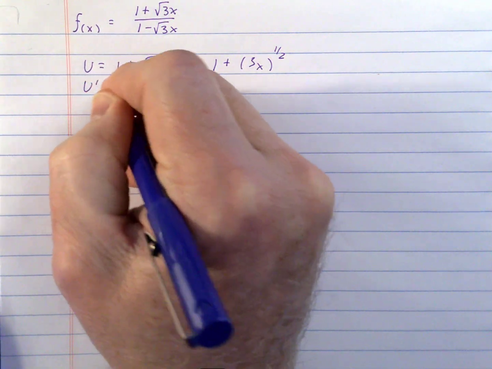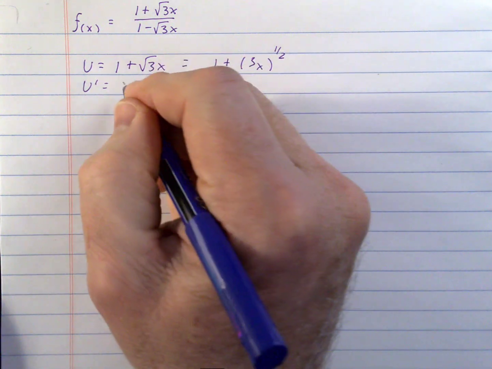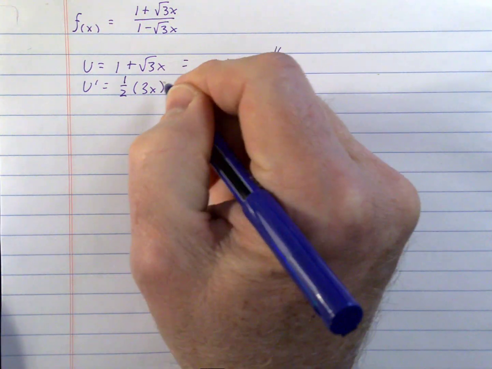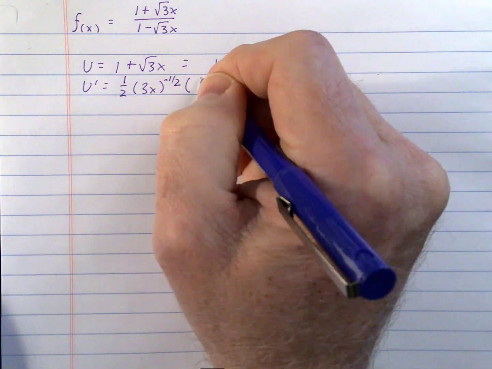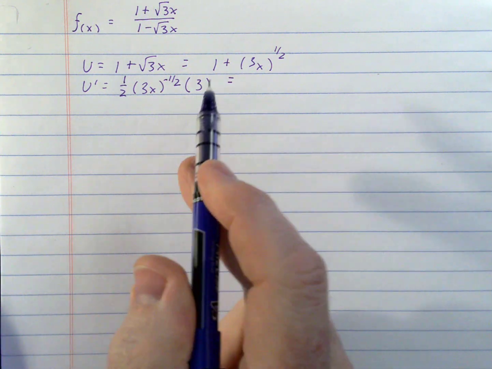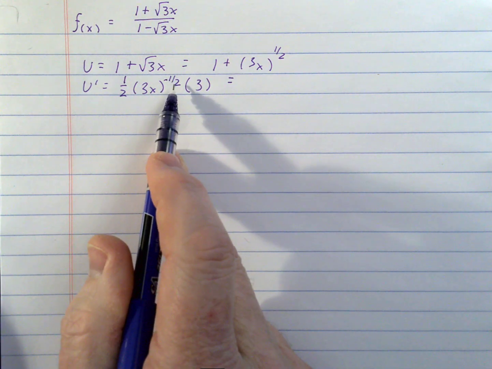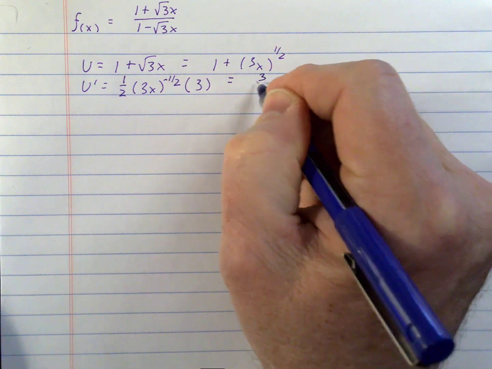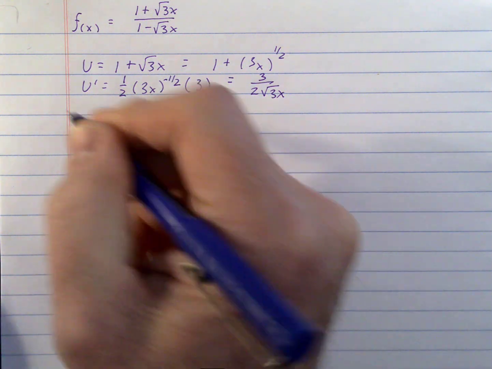Then u prime is going to be, let's see, okay, the derivative of 1 is just 0. And here I have to use the chain rule, so I get 1/2 (3x). I'm going to subtract that exponent by 1 to get a negative 1/2. And now the chain rule says multiply by the derivative of the inside, which just gives me a 3. Looks like what I'm left with here is a 3 times 1/2, and then I've got a (3x) that's raised to the negative 1/2. That will go downstairs and become the square root. So I've got something like 3 over 2 square root of 3x. Okay, so let's think about what v is.